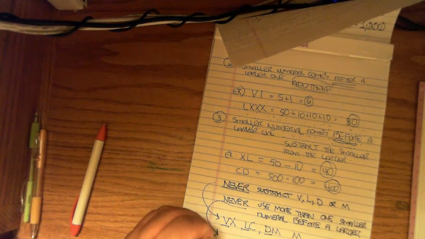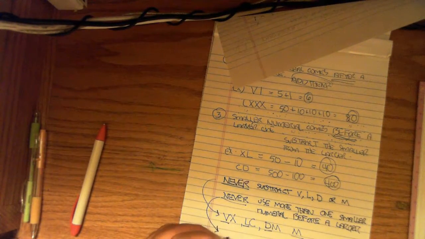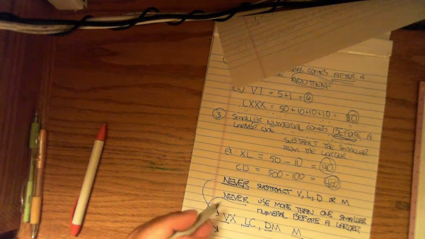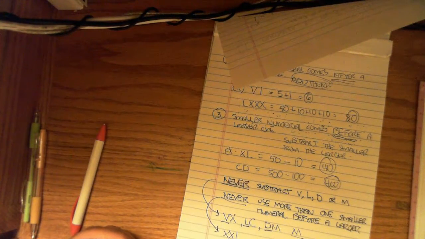Now for this caveat, the thing to remember is you never use more than one smaller numeral before a larger one. So where we do have acceptable numbers here, you would never have an XXL. Because remember, if the lesser one is before the larger one, you subtract.